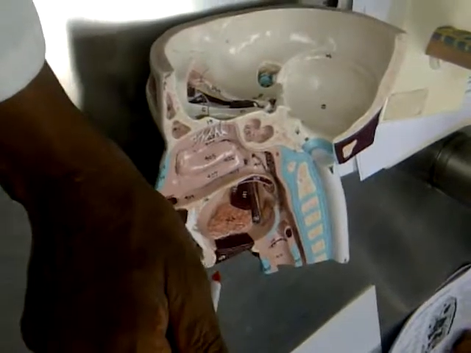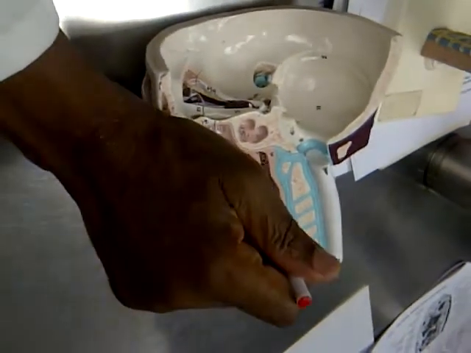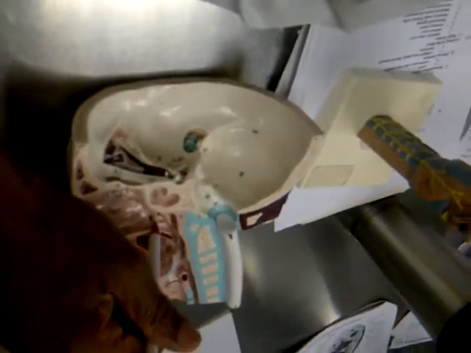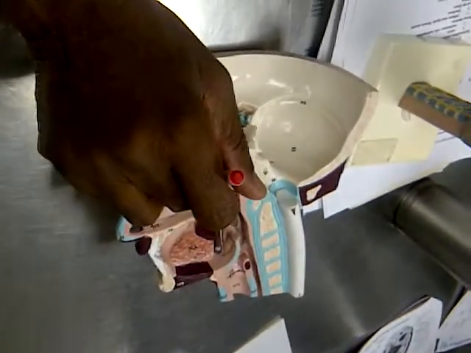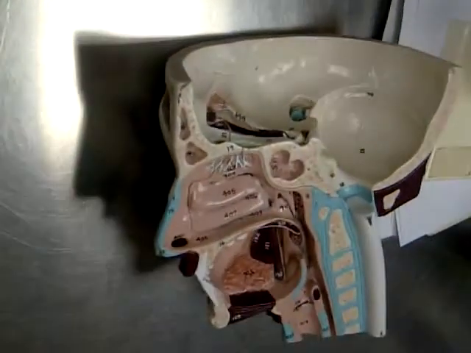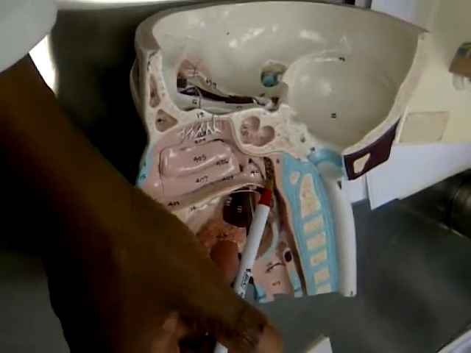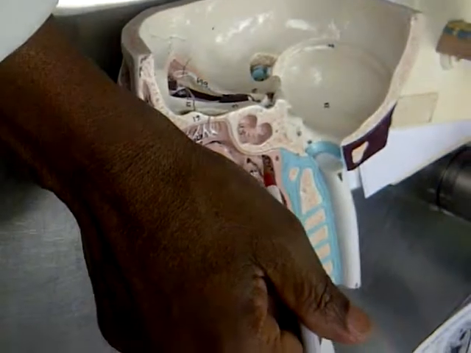The boundaries of the nasal cavity will be the external airways and the internal airways. The internal airways are in the back of the nasal concha, right here. Okay. All right, the nasal cavity then leads to the nasal pharynx. In the nasal pharynx, you have two structures that you should know.